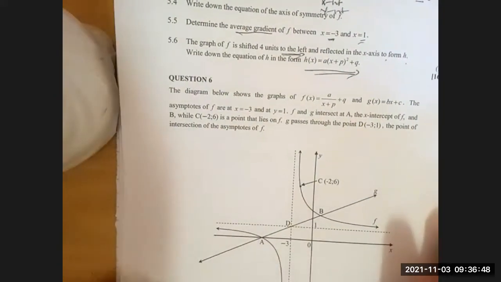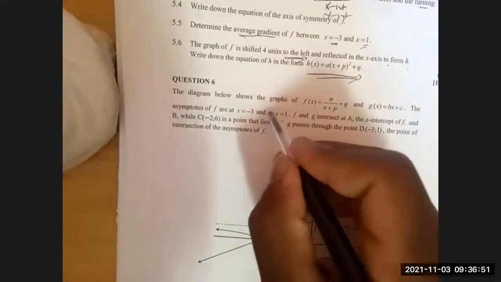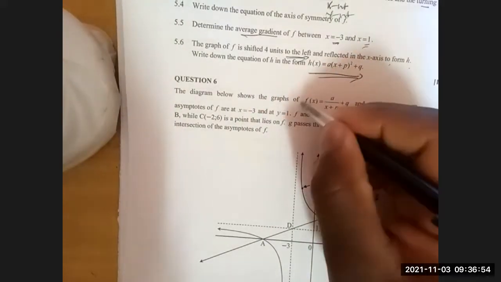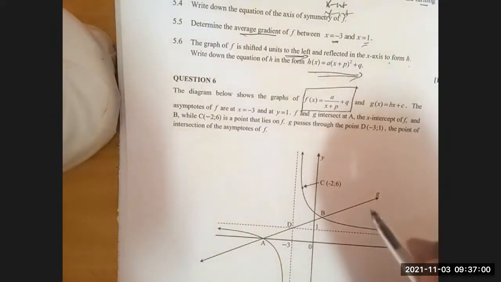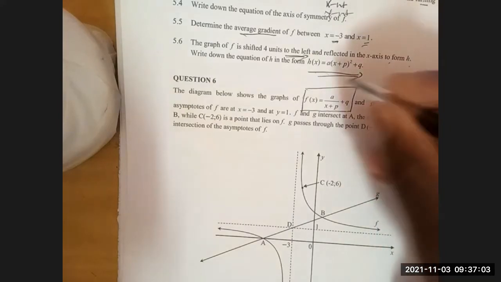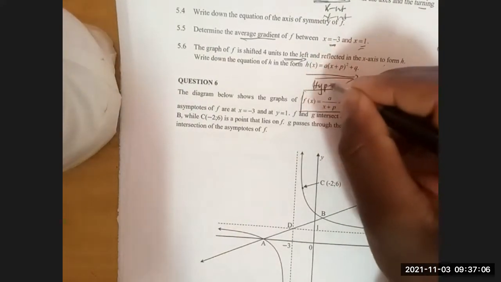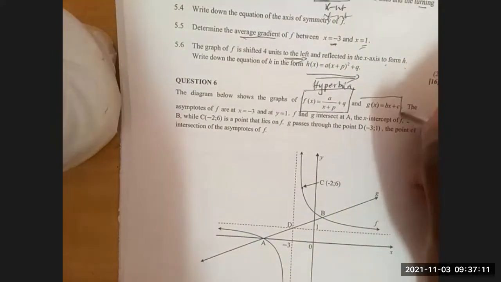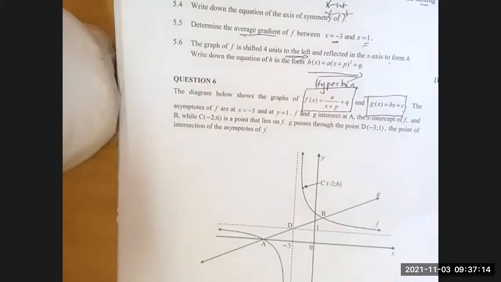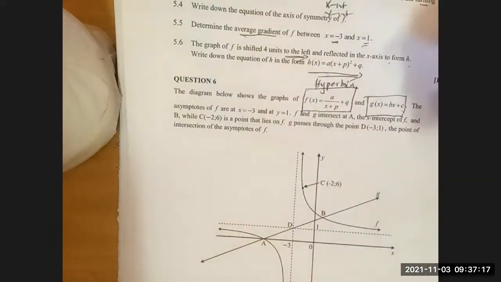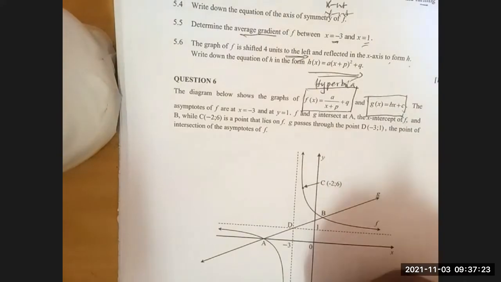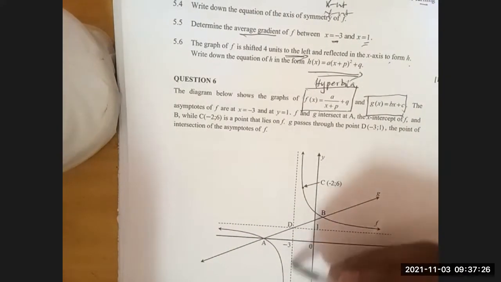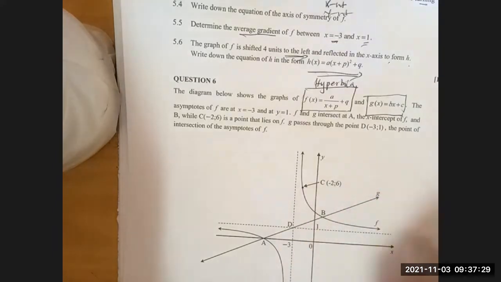Here they said to us, the diagram below shows the graph of f of x, which is equal to a over x plus p plus q. This is a hyperbola, like we've said. And then g of x, which is the linear graph. Now the asymptotes of f are x equals -3, as you can see on the graph, and y equals 1. So they give us those asymptotes there.